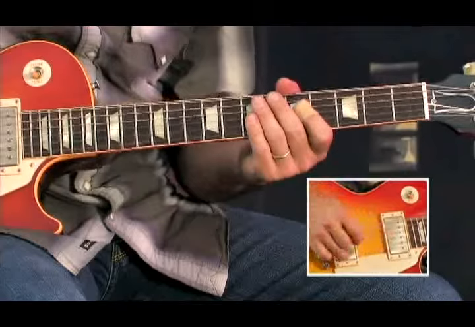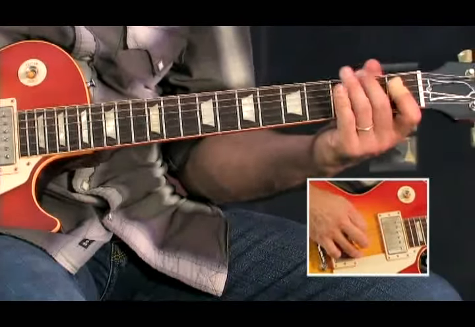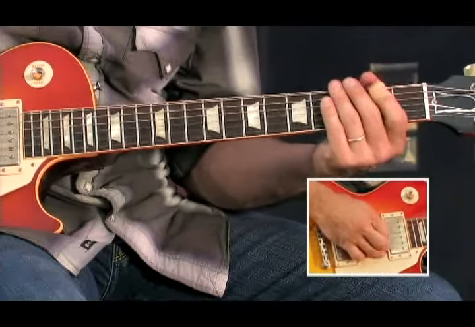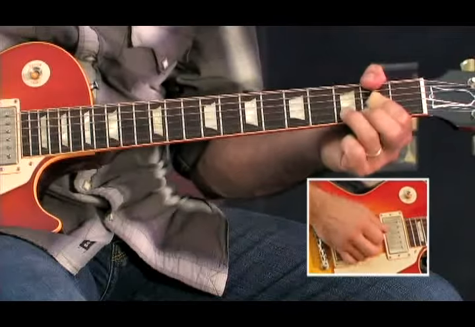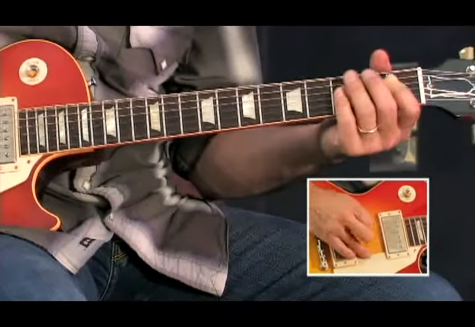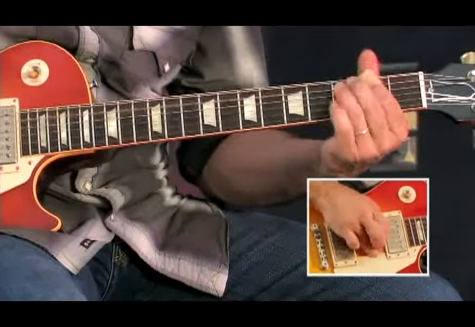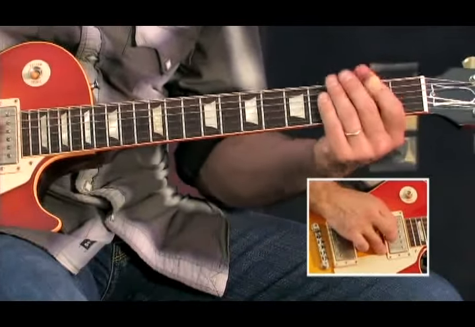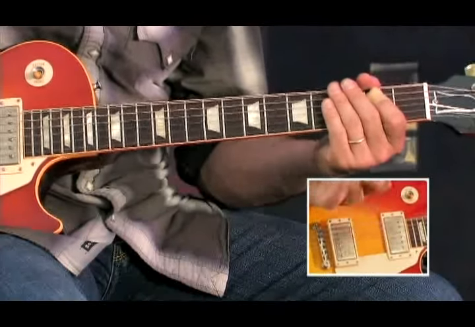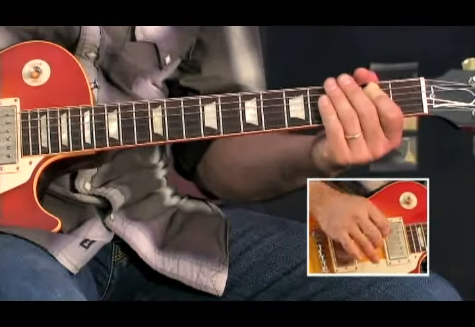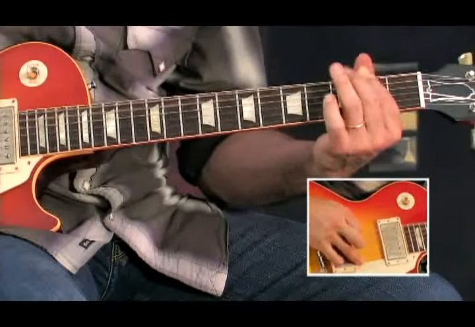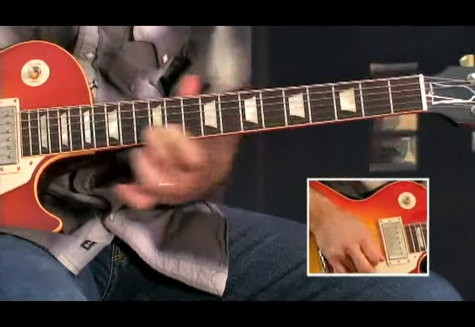Then I went this little low lick. That's over D. So that F sharp, major third of D. That's one reason it sounds nice. And you can see with the right hand, I'm trying to get a little edge of the thumb into the pick attack, just to make it sound sharper, a little nastier. And then I shoot up.